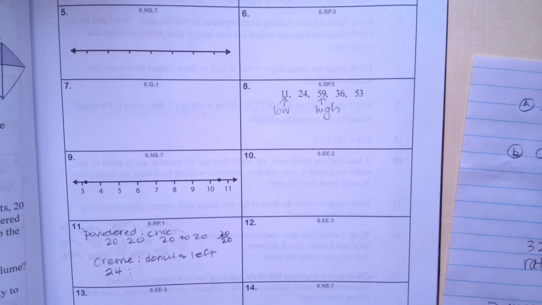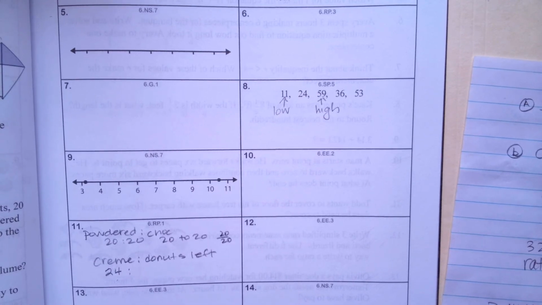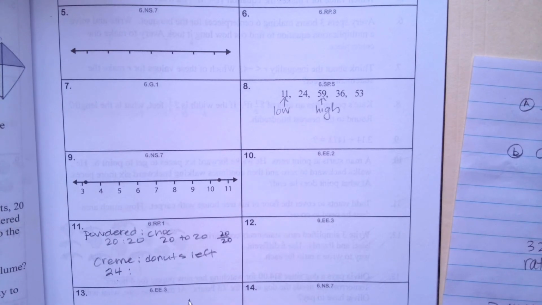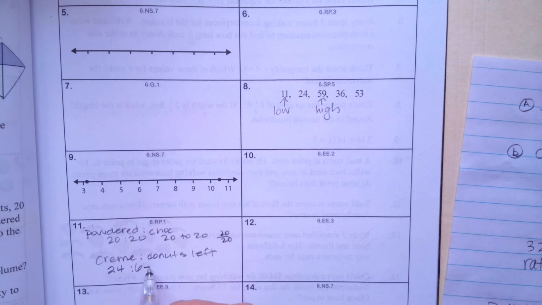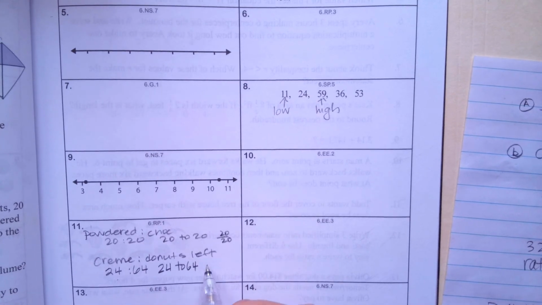There are 64 donuts left. Yeah. So it'd be 24 as the first part, and then the second part is 64 donuts left. Yep. So we write it three ways. We write it like this, we write it like this, and we write it like this.